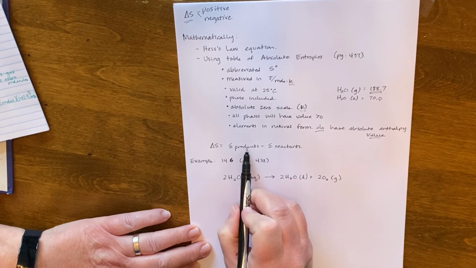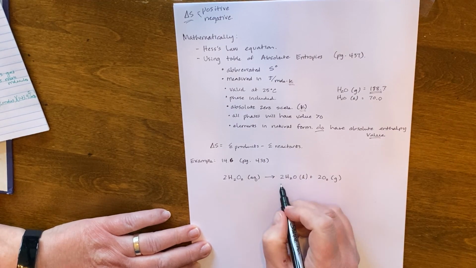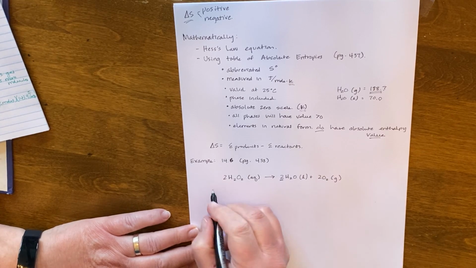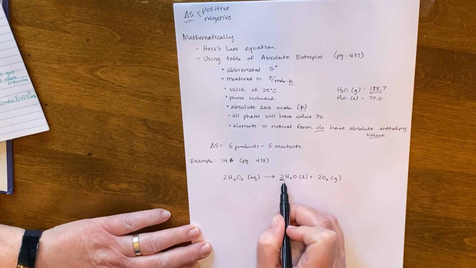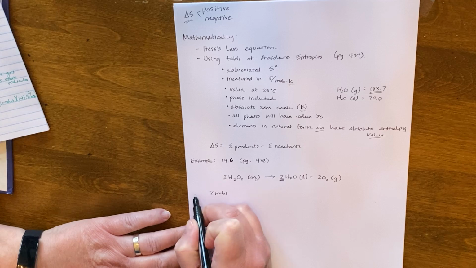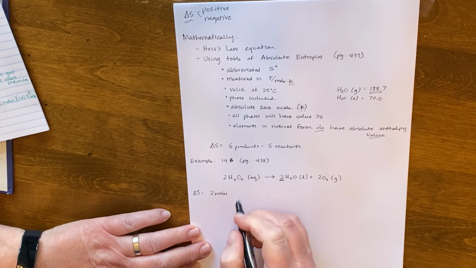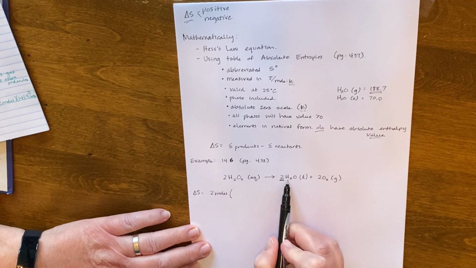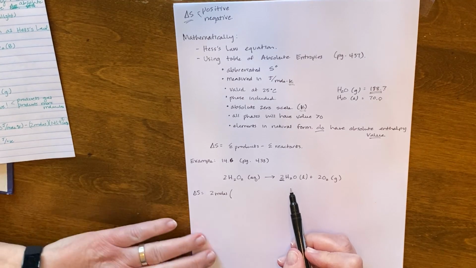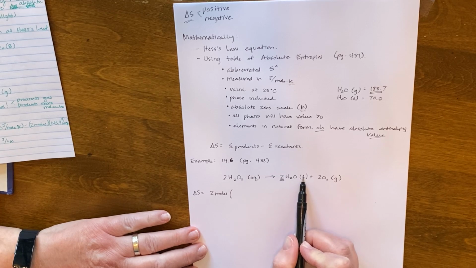Remember, we're looking at products minus reactants. So here are my products, so I'm going to start with those. I have 2 moles of water for my balanced chemical equation. This number here tells us the number of moles. So I have 2 moles, sorry, we're calculating change in entropy. So 2 moles times, well, now I can look at my table on page 437 for my absolute entropy for liquid water.